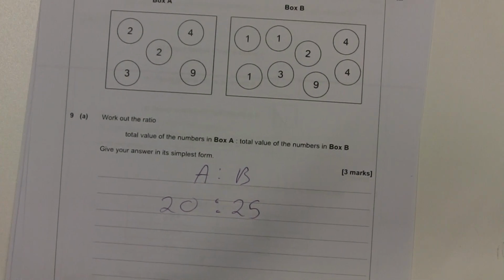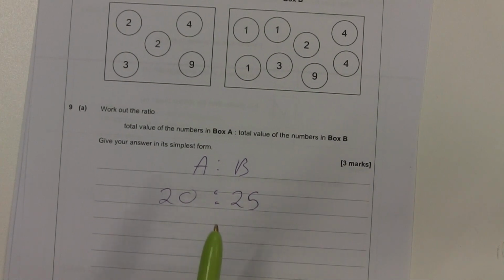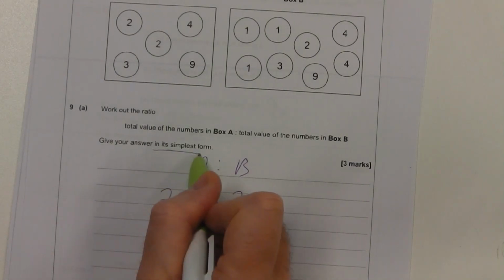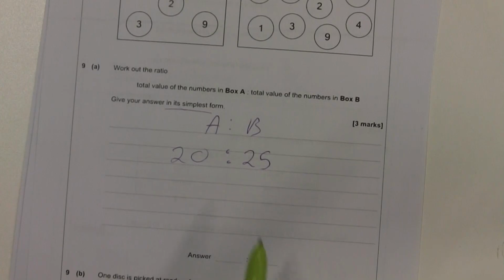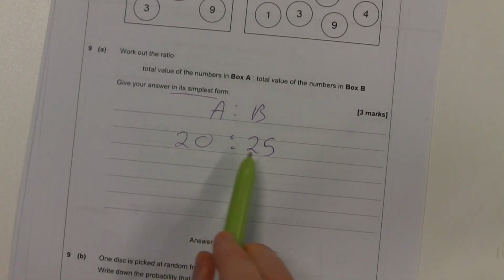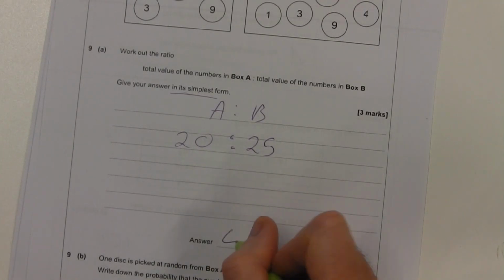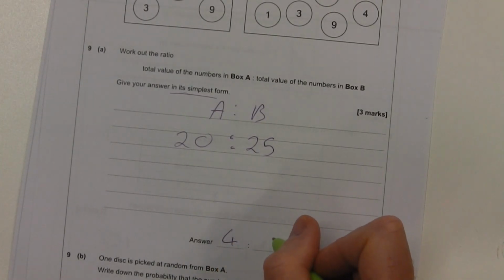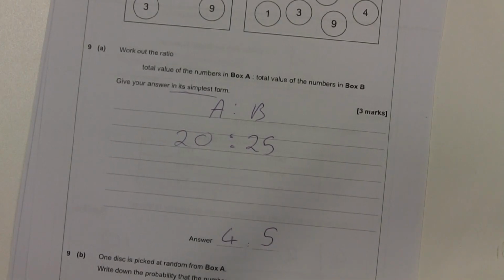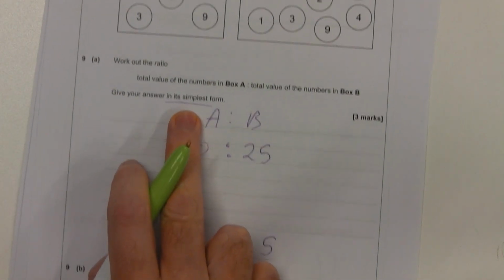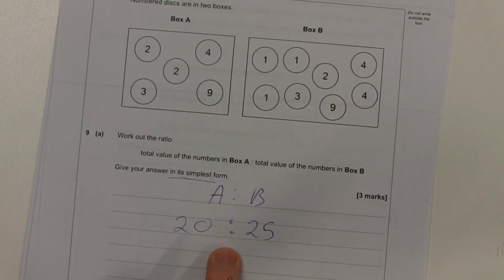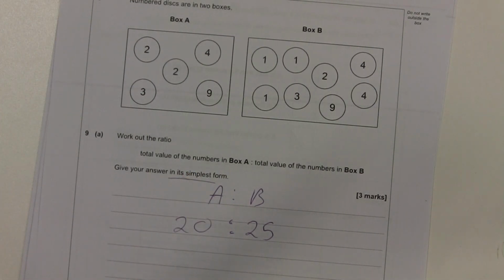And so far, we're doing all right. We've got a couple of marks, but it wants the answer in its simplest form. Be careful of that because it caught out a lot of people. We can see from here, we've got 20 and we've got 25, so we know 5 goes into each. 5 goes into 20 4 times, and it goes into 25 5 times, and that is our answer in its simplest form. There's all 3 marks. Be careful, because what happens is people do that first bit and think, great, I've got my answer, and miss a mark out. Very simple to do.